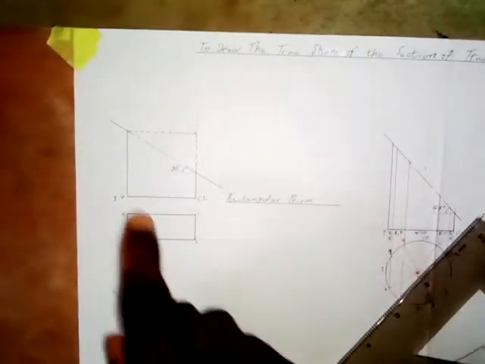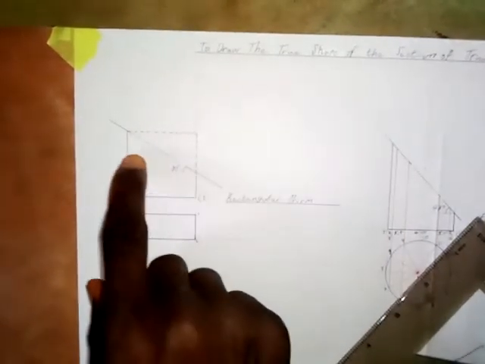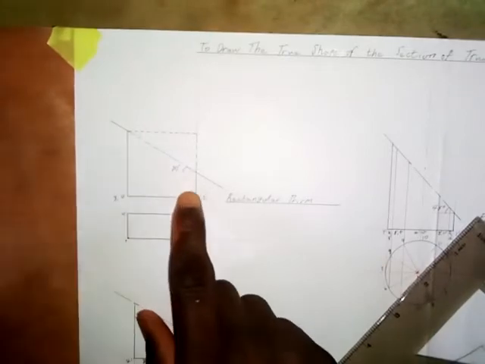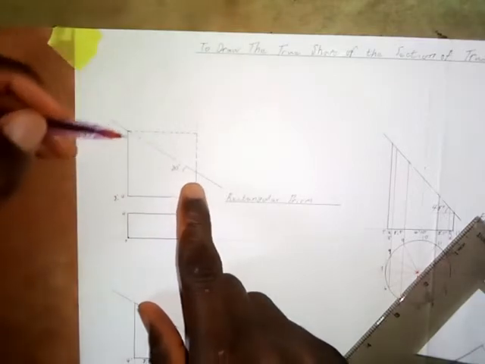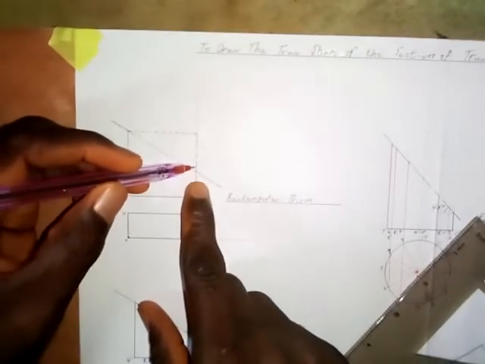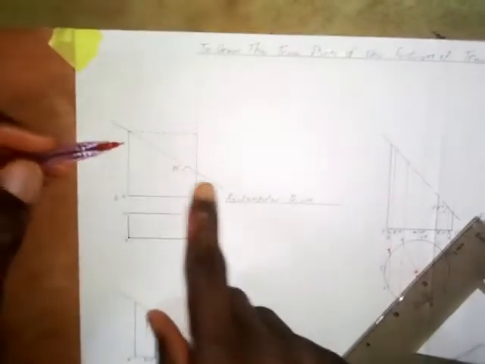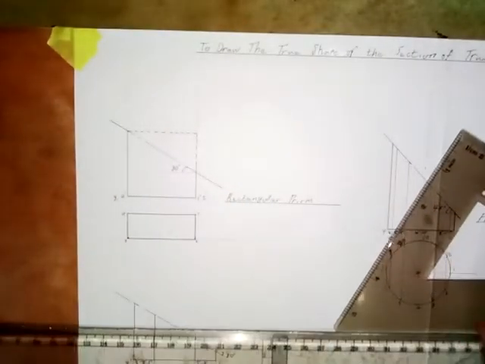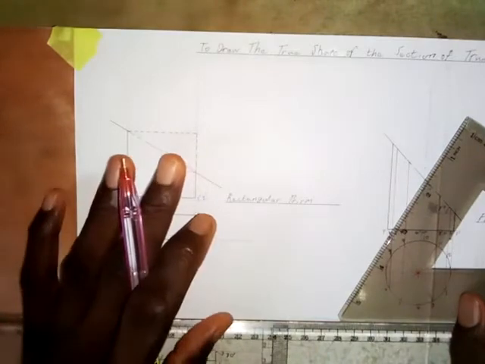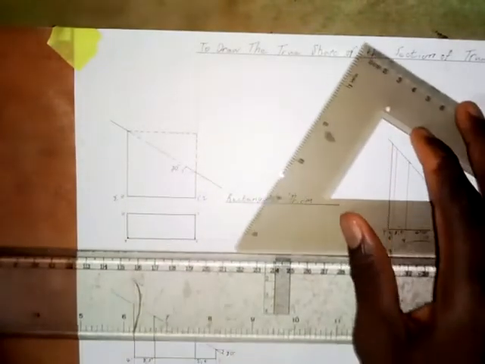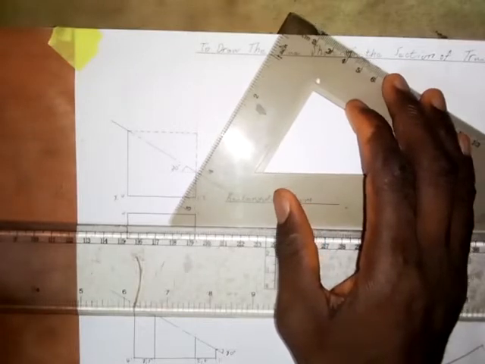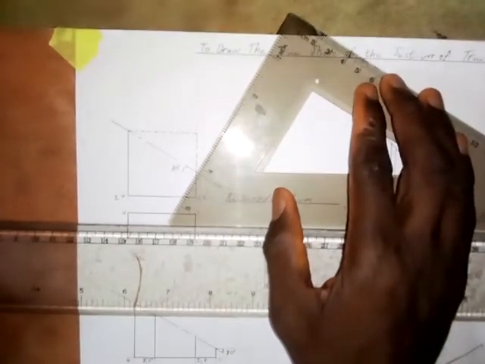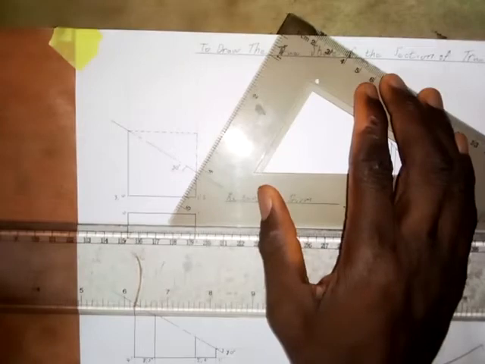Since the cutting plane is inclined at an angle of 30 degrees to the horizontal, we are going to draw perpendicular lines that will be at right angle to this cutting plane. So what you need to do is to take your set square, 60 by 30 degrees or 30 by 60 degrees set square. Take the 60 degree side of the set square.